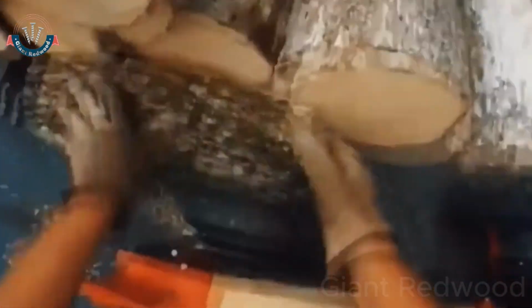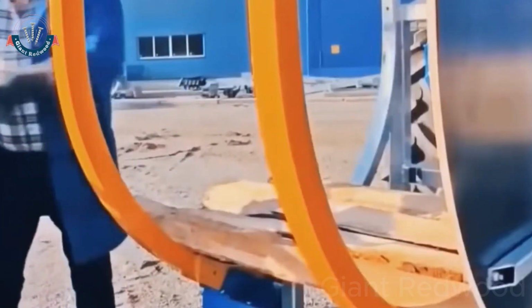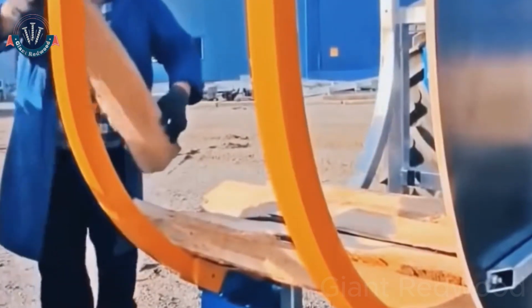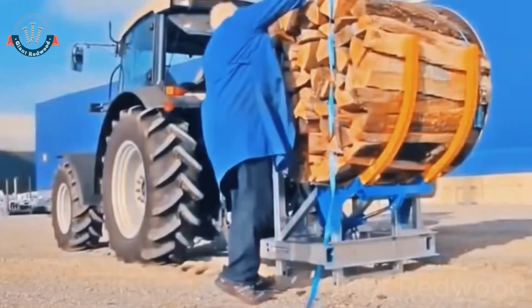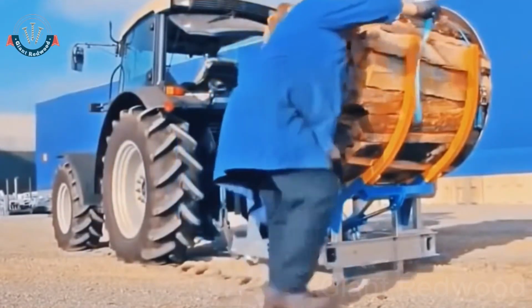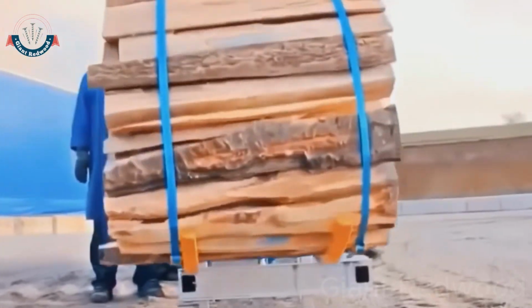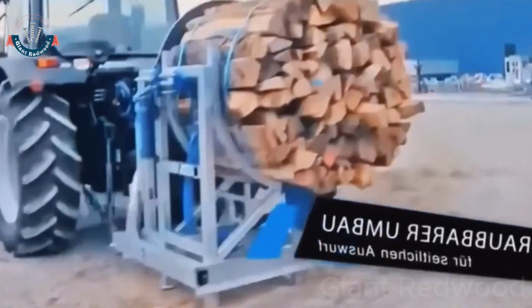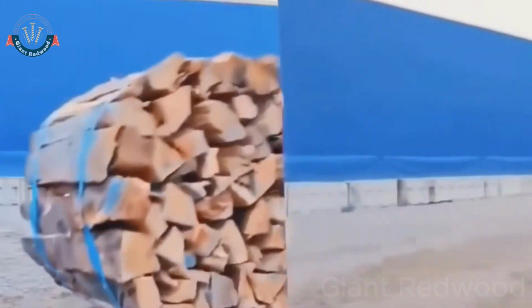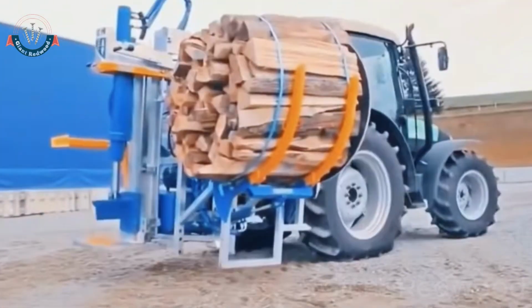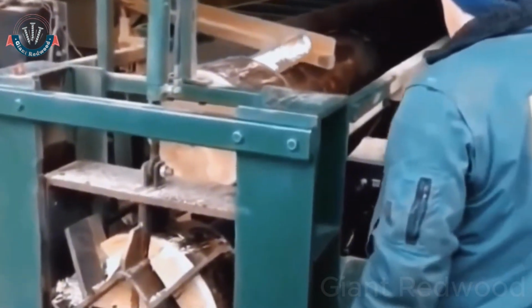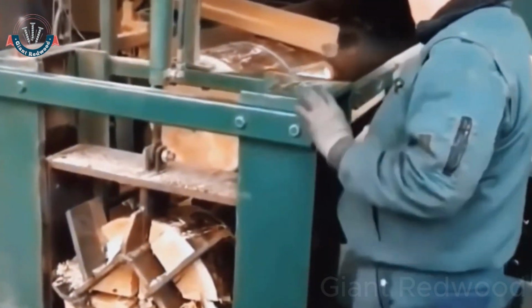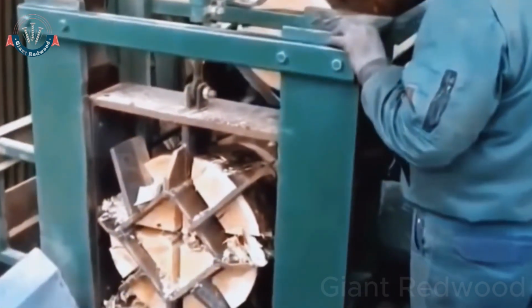Portability. Many manual machines are lightweight, 50 to 200 pounds, and compact, allowing easy transport to different sites. For example, a manual splitter can be carried in a pickup truck or towed with an ATV. No power dependency. Manual machines operate without electricity, gasoline, or diesel, making them ideal for remote locations or during power outages. This also eliminates fuel costs.